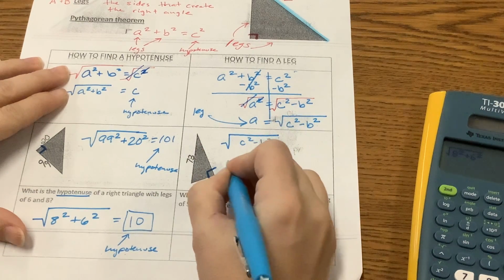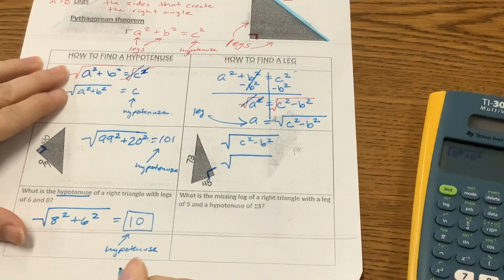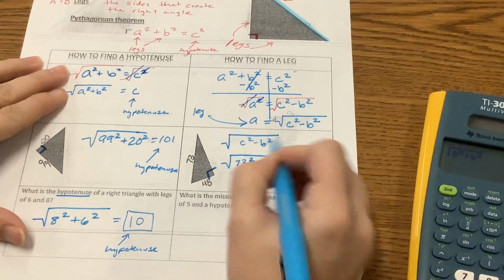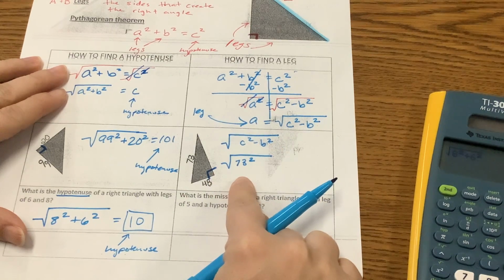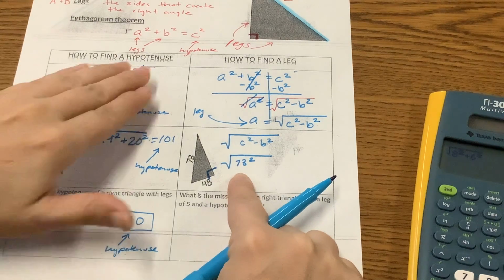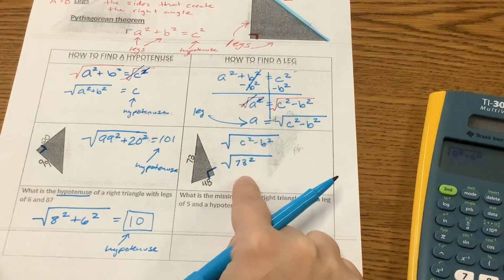Now, whenever you start to set this up, we're going to do c squared minus b squared underneath it. But which one has to be c? 73. It's the hypotenuse. It has to go there. So the largest number should always go first. If you just get in the habit of doing that every time, that'll work. So 73 squared.